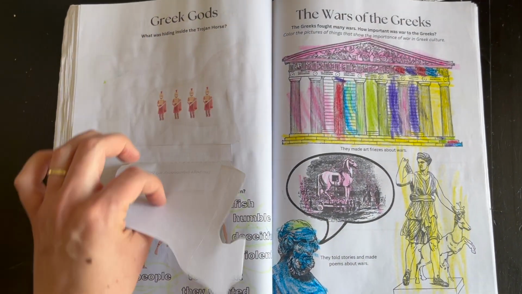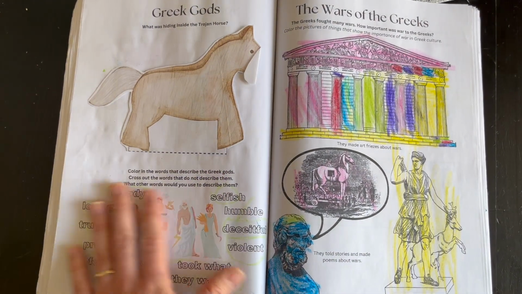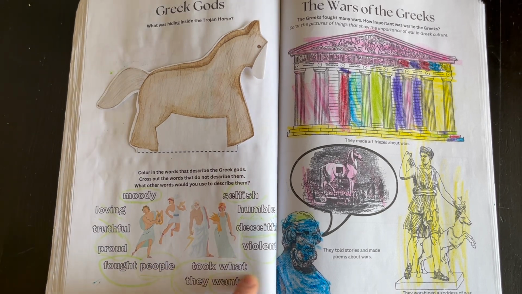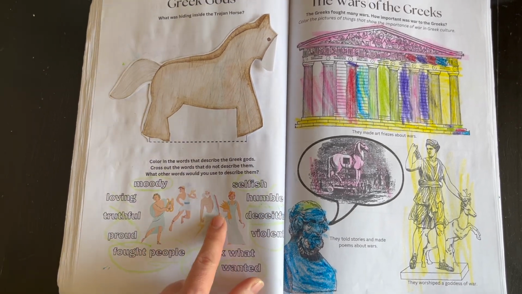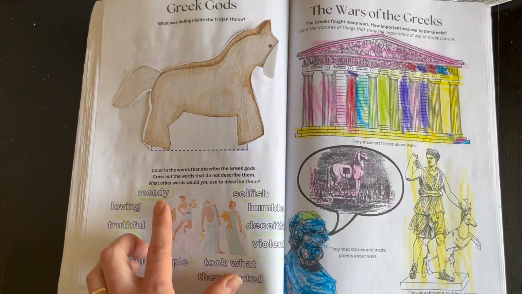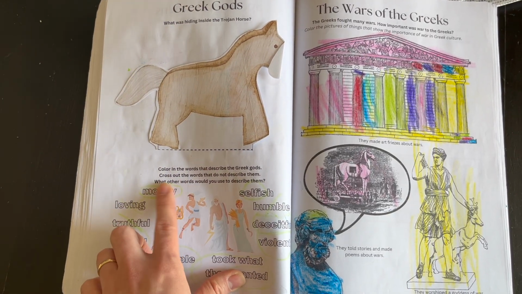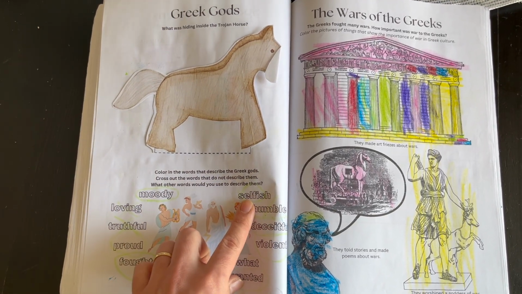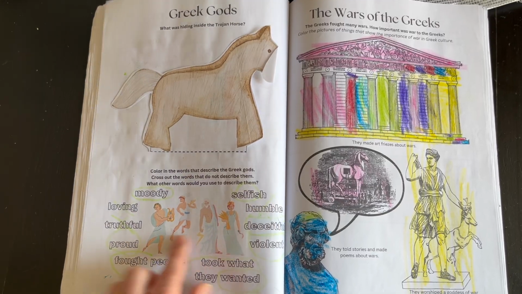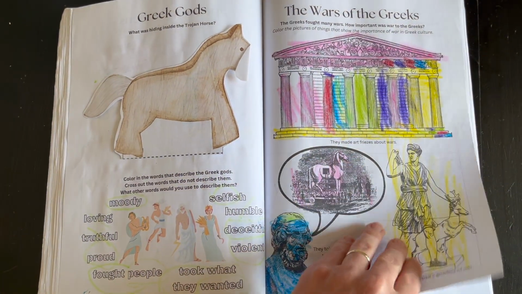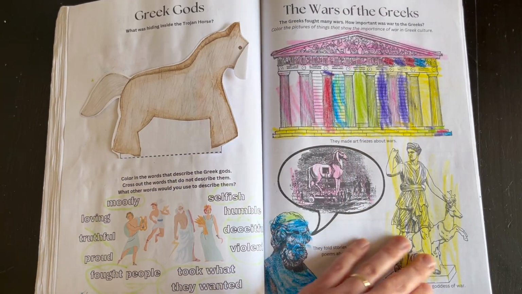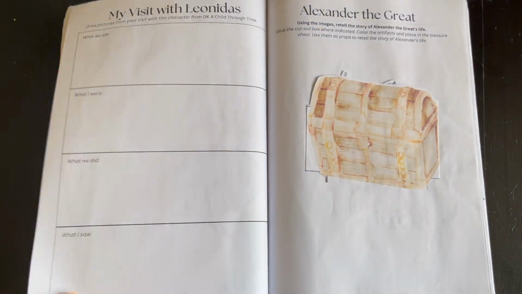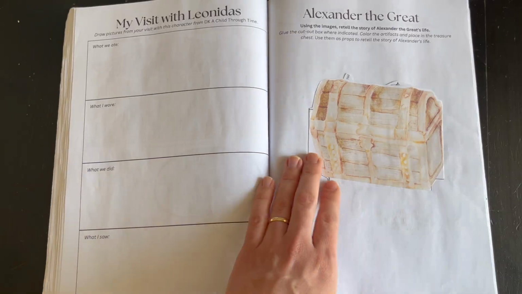The Trojan horse. A little bit of mythology again, and here we're talking about how we would describe the Greek gods and circling how we would describe them. They were moody, they were selfish, they were not loving, not humble. And then how important war was to the Greeks and how we can see that in different parts of their culture. Another one we didn't finish, yikes.